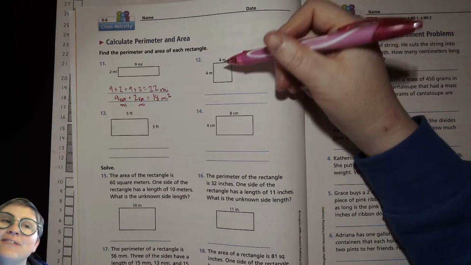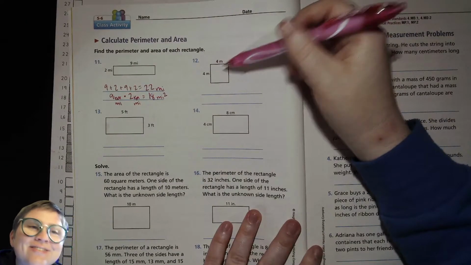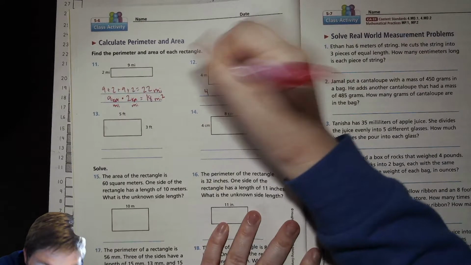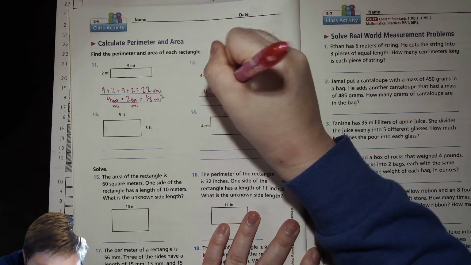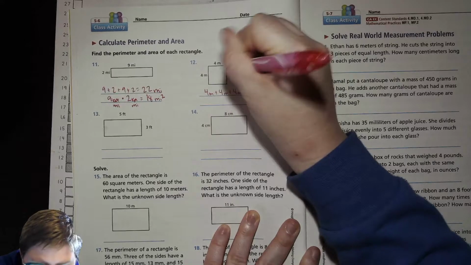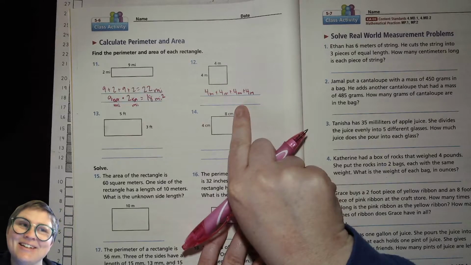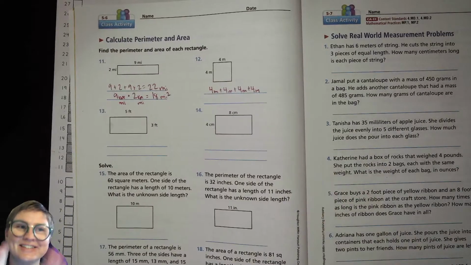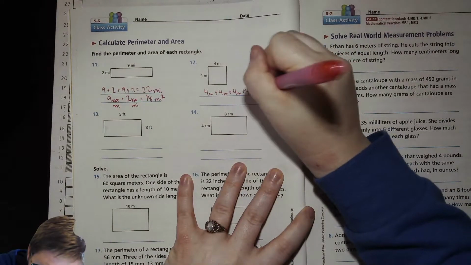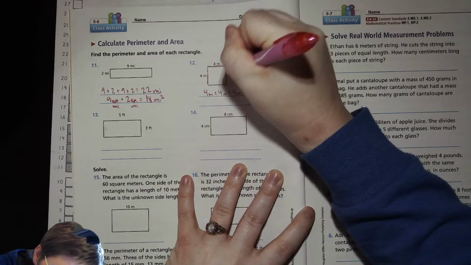Now here we have an actual square, which is pretty fun. And it's 4, which is going to be fun too, because for the perimeter it's 4 meters plus 4 meters plus 4 meters plus 4 meters, which is 4 times 4, and it's also 4 times itself, so it's 4 squared, which is 16 linear meters, because we're just talking about the outside of the shape.